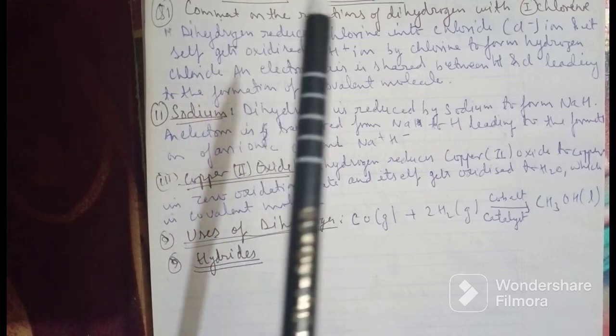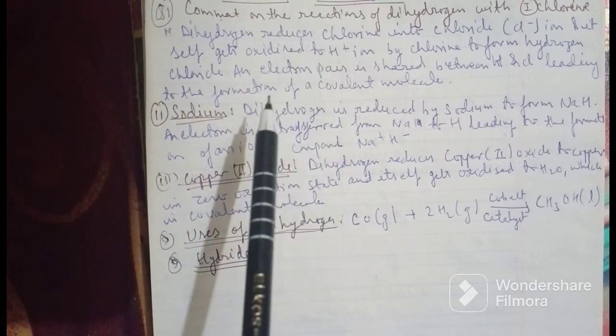The hydrides are classified into three categories. So first we'll be going for what the hydrides are called, and then after that we'll talk about the types they are classified into.